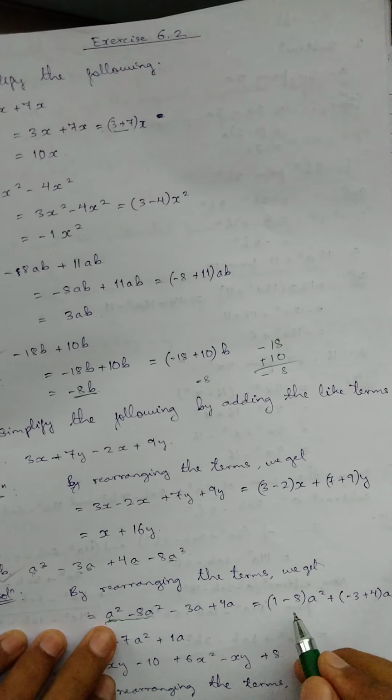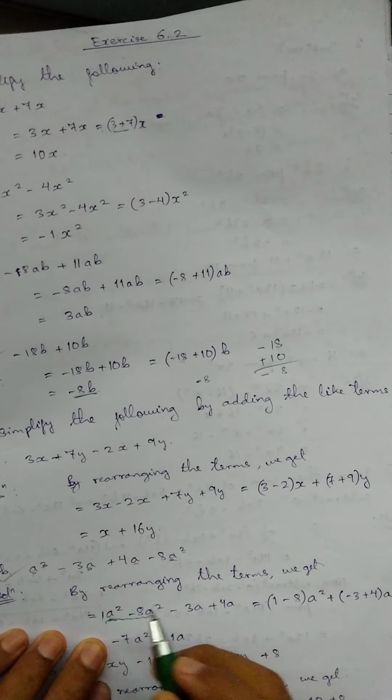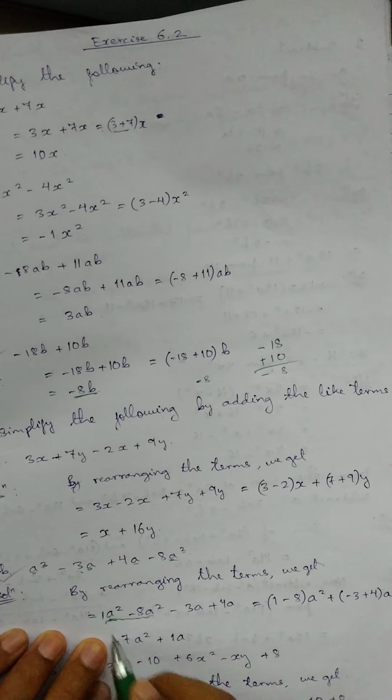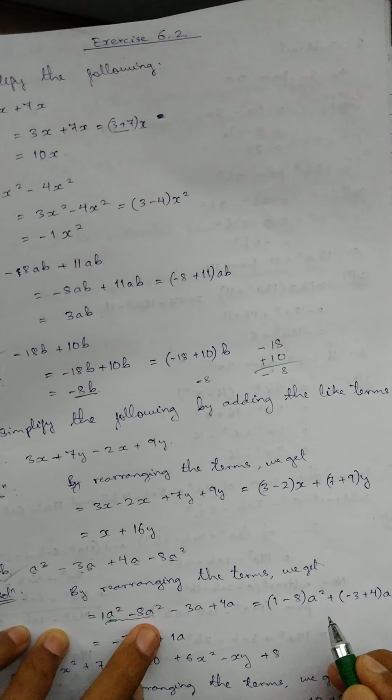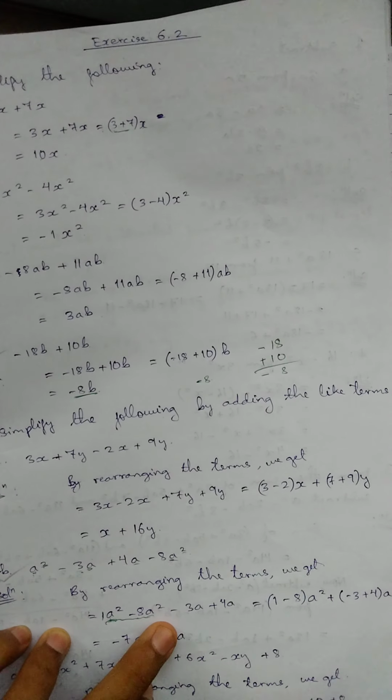So what is inside the bracket is 1. Now we have to imagine that in front of a square there is 1. So 1 minus 8 and then a square. Now next, I don't want to put minus here. Even if you put minus, it is correct, but you must know how to multiply. But if I put with plus, it is just to put the sign as it is.